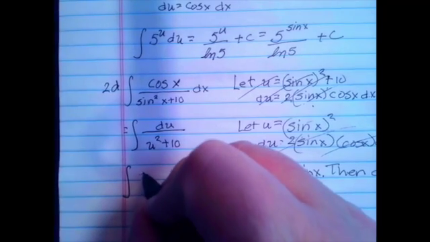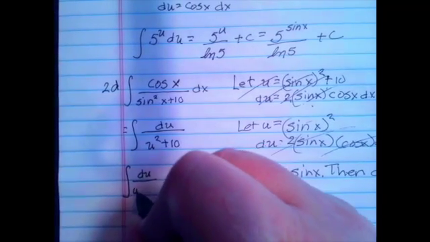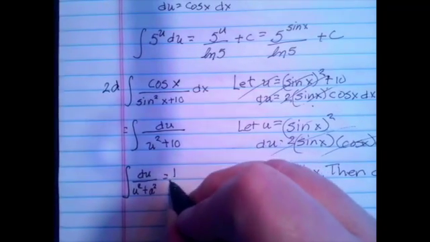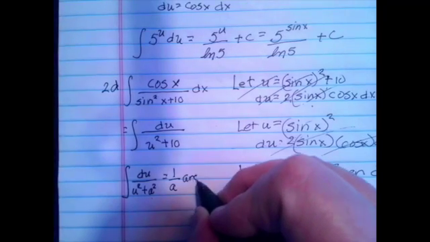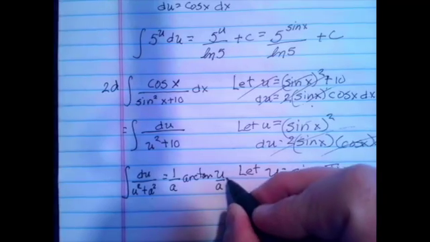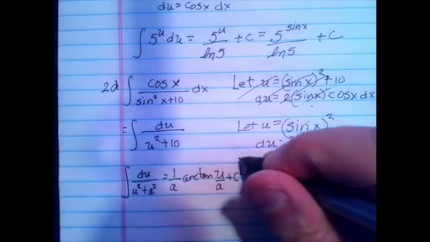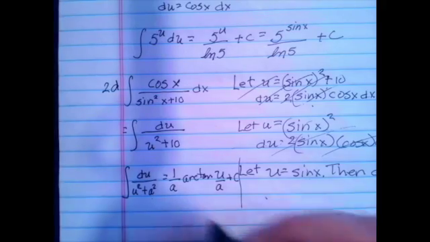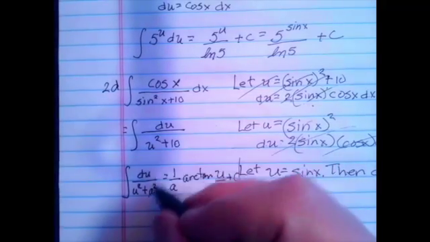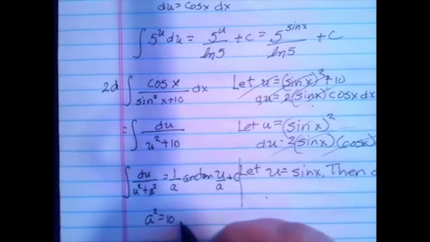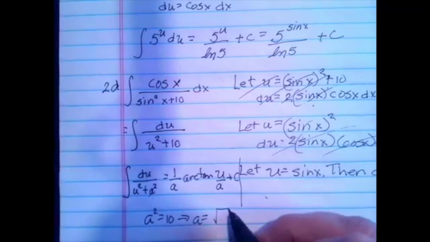We know that the integral of du over u squared plus a squared, where a is a constant, is going to be 1 over a times the arc tangent of u over a plus c. So that sounds doable. We have to decide what a is. Well, noticing the positions of the 10 and the a squared, I hope it's clear that a squared needs to be 10, which tells us that a is root 10.